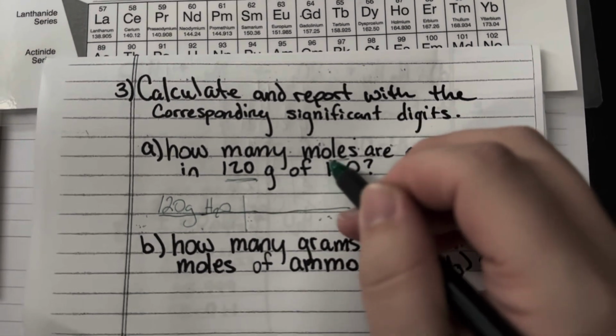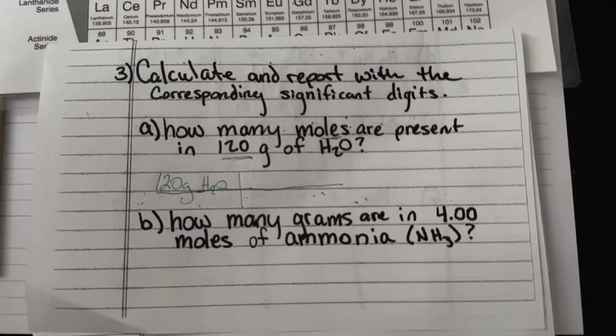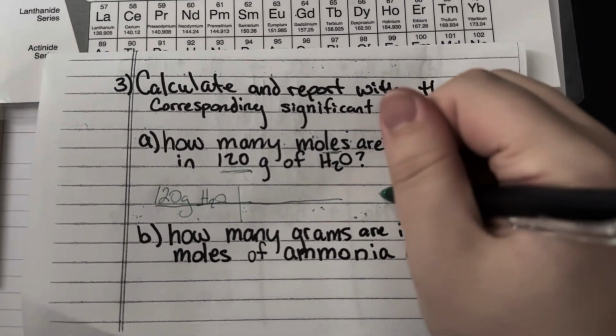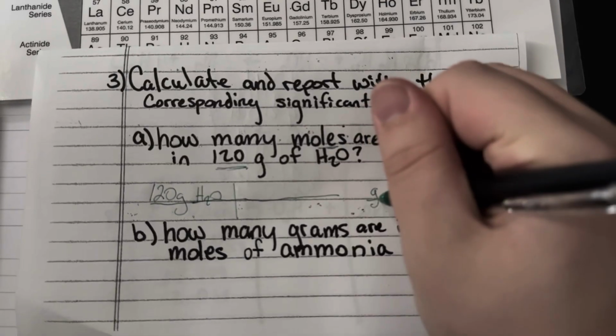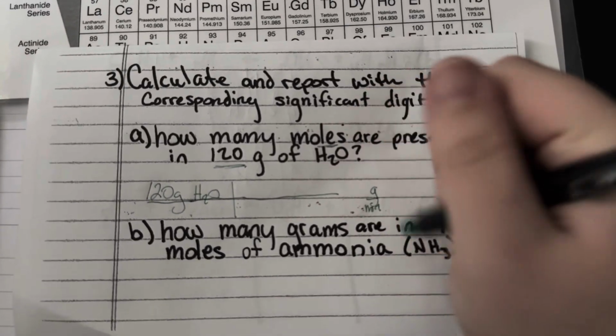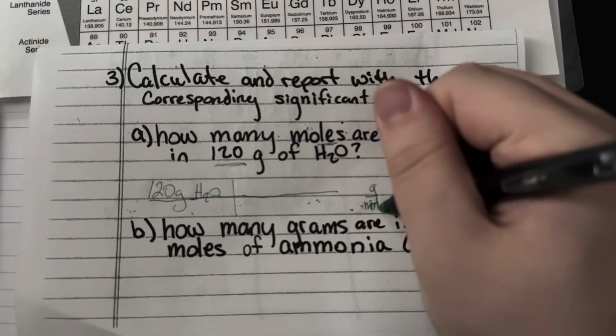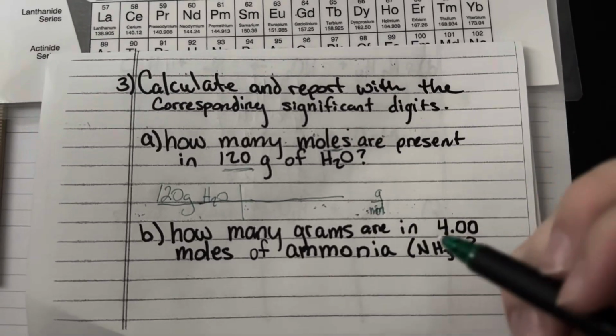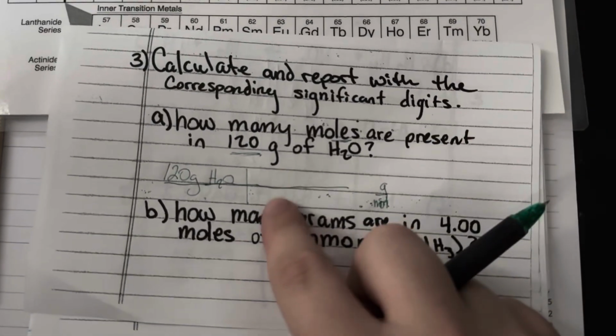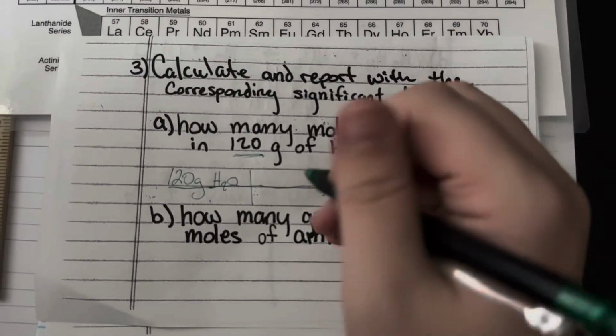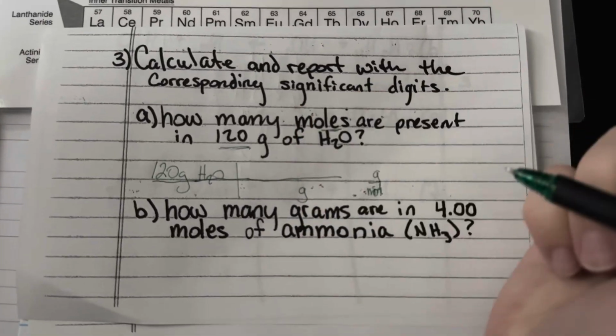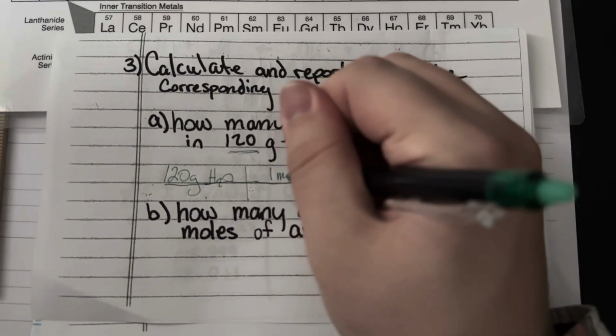So it wants moles. I know that molar mass deals with grams and moles. So I know that the molar mass we just did, we can use for here. So it's going to be some amount of grams equals 1 mole.